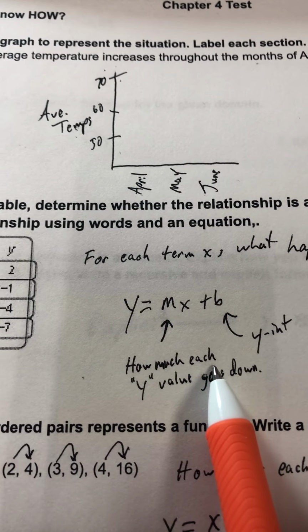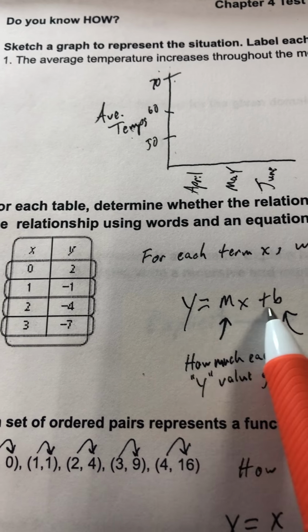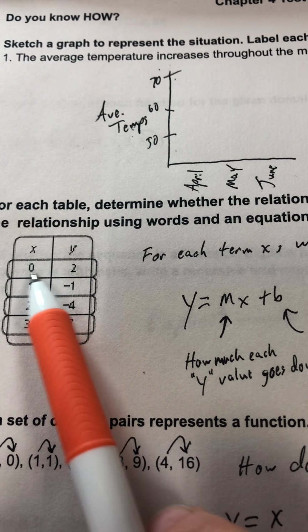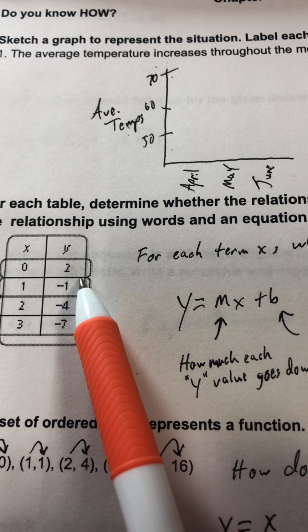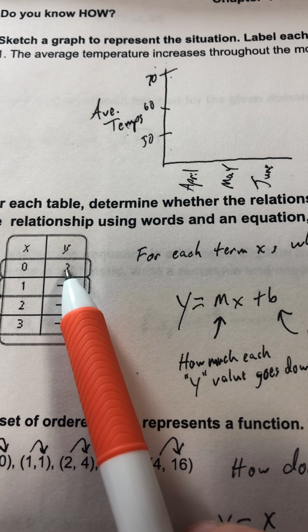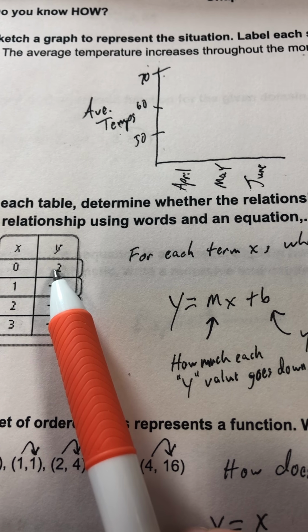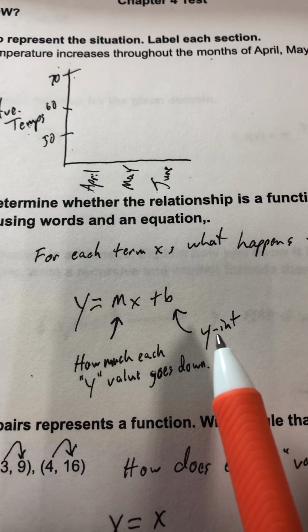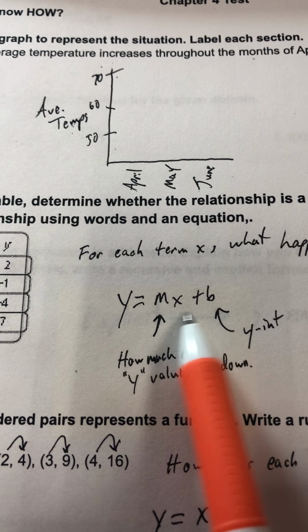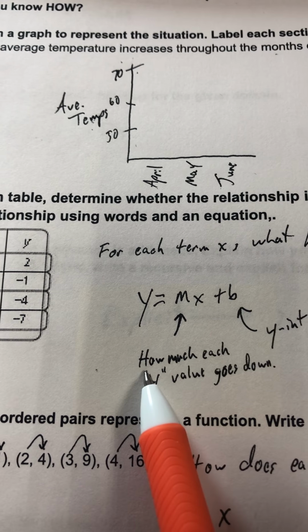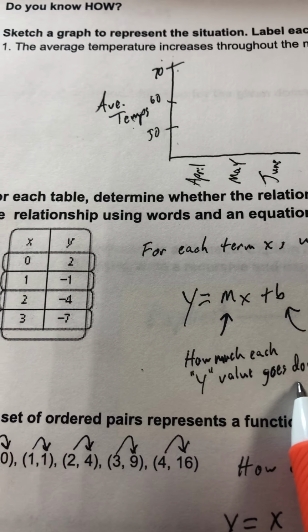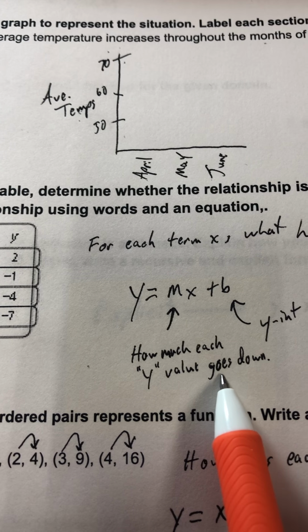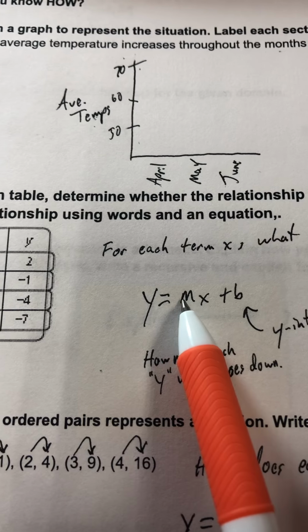Now, what's interesting here is we have x at 0 and y at 2. So this is actually a y-intercept here. Okay, so your y-intercept is going to help you come up with the equation. And then think about this, this is going to be the slope. So in this one, it's how much it goes down. So it's going to be a negative slope.